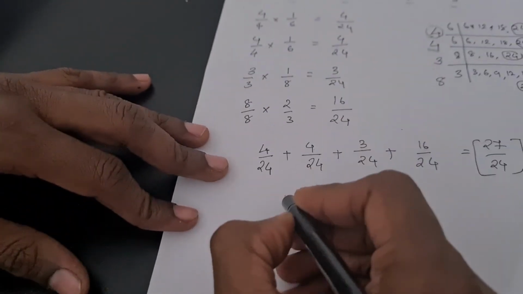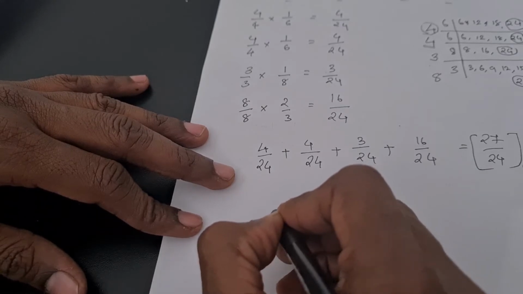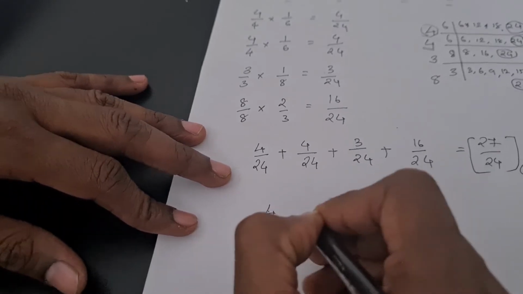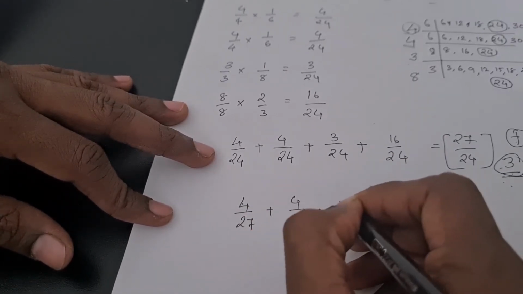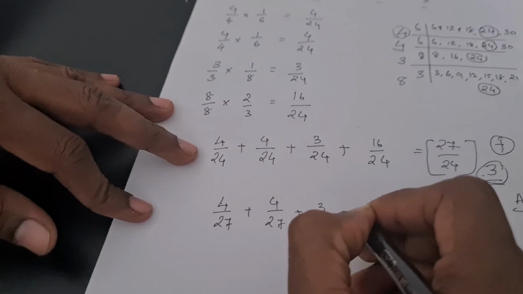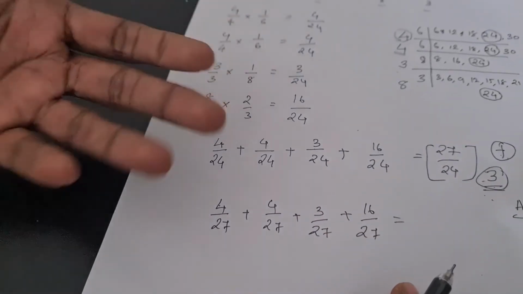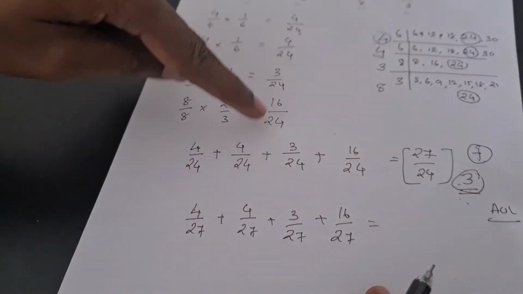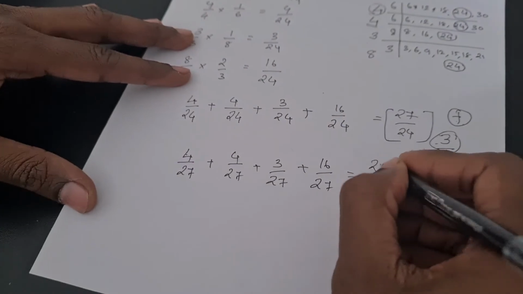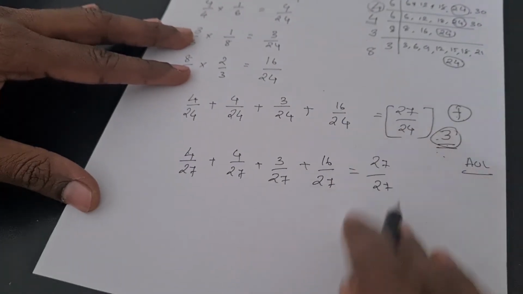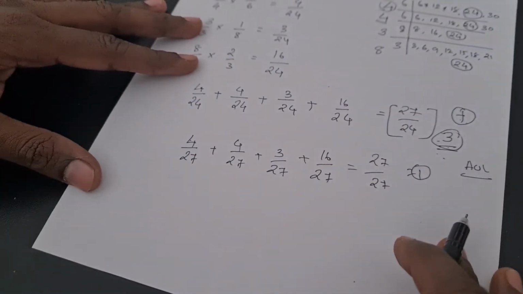So what happens here is 4 by 27 plus 4 by 27 plus 3 by 27 plus 16 by 27. So I just added 3 to these denominators. So what do I get? 27 by 27. That is equal to 1. That means I have 100% of the property right now.